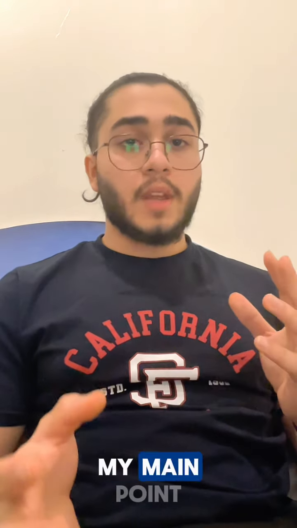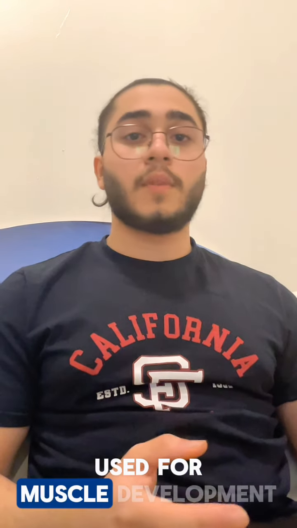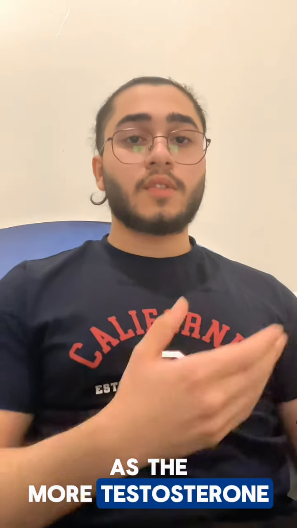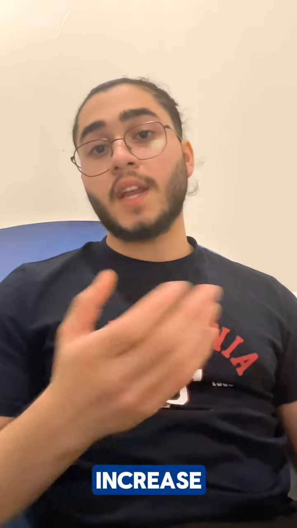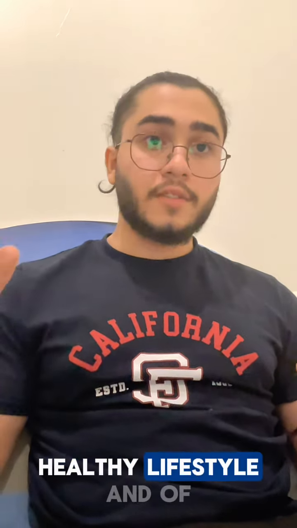Now, coming back to my main point, testosterone in males is basically used for muscle development. So it strengthens the cardiac muscle, right? The more testosterone you're producing, which is going to increase due to a healthy lifestyle and of course exercising a lot, the stronger it builds your heart muscle.